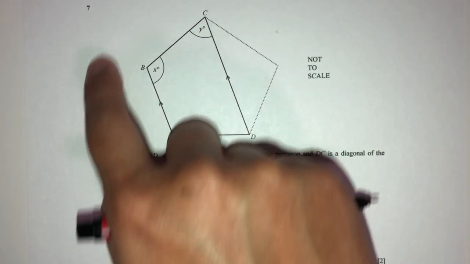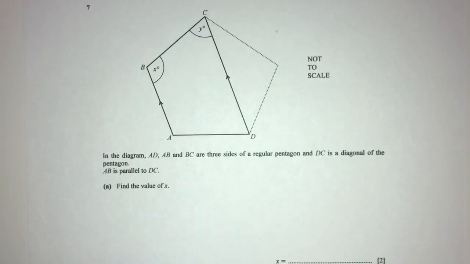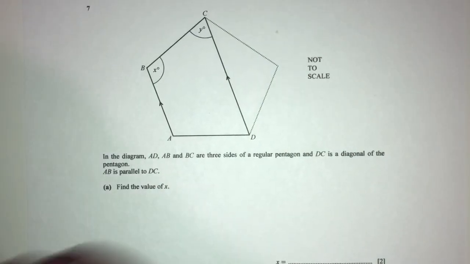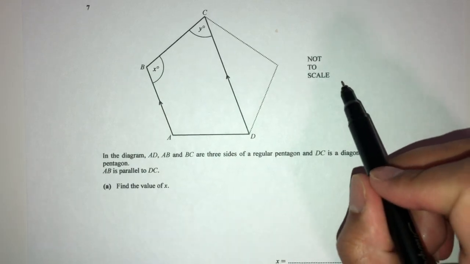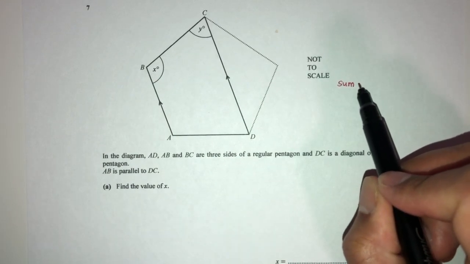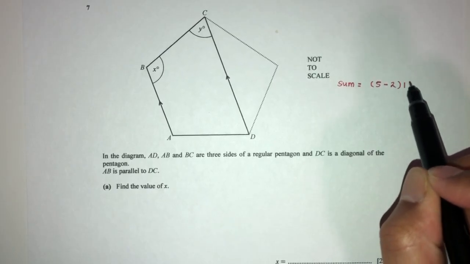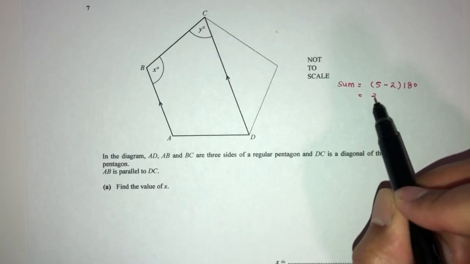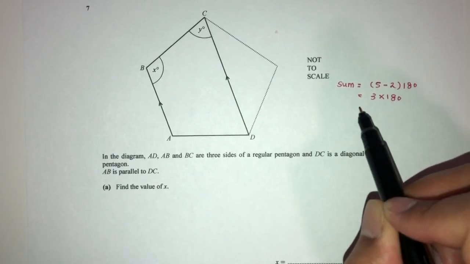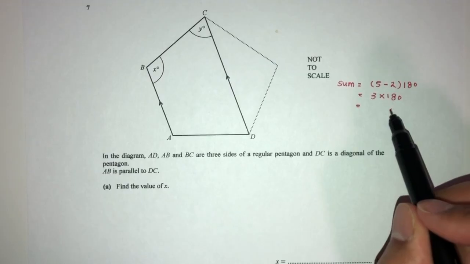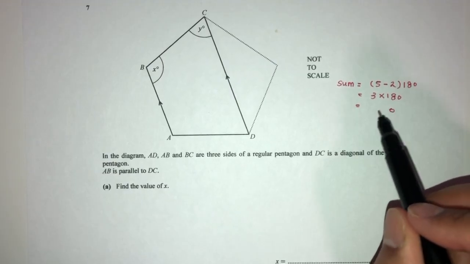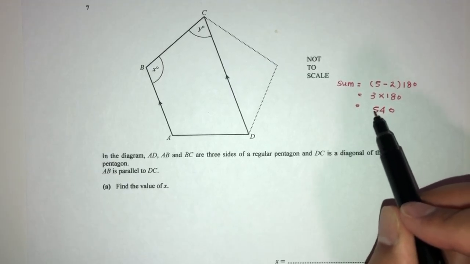So we can find the sum of all the angles, then divide by 5 to find the value of x. Pretty easy. The sum of all the angles is equal to what? The formula is the number of sides, 5, minus 2, times 180. That will be 3 times 180, which gives 540.